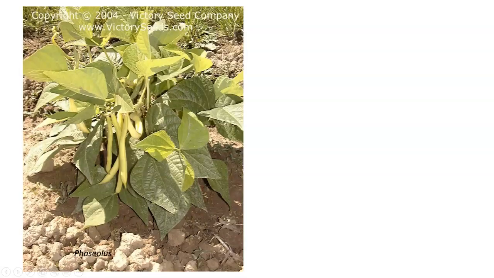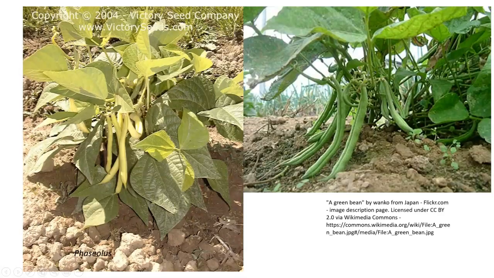This shows 2 different types of beans. Both of them are Phaseolus. You can see the trifoliate leaves. There are different growth habits of bean. Some of them have a bushy growth habit. Pole beans produce a much more viney type that needs support.